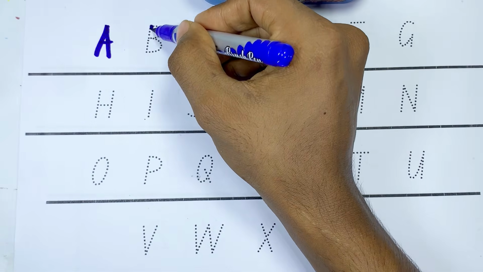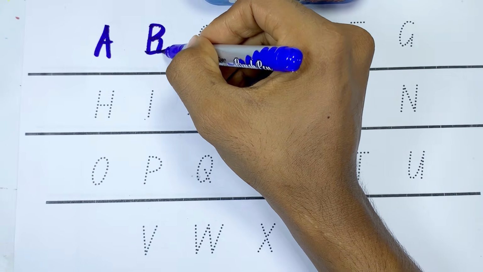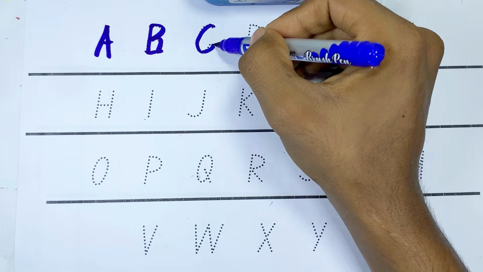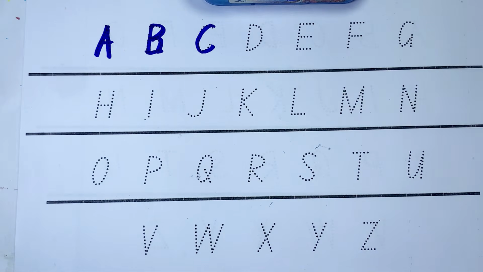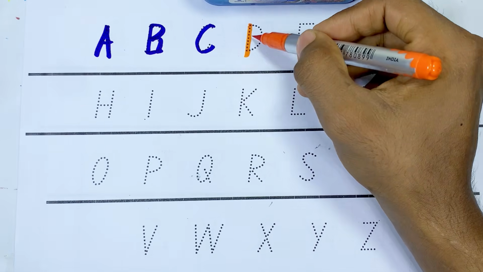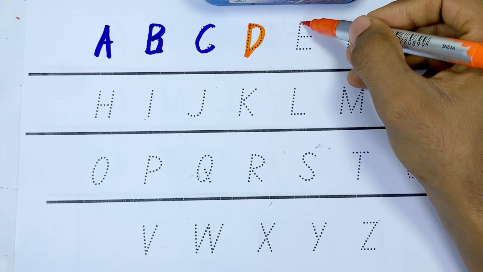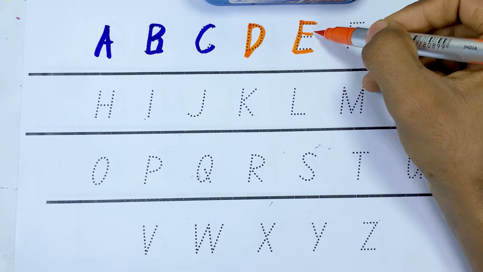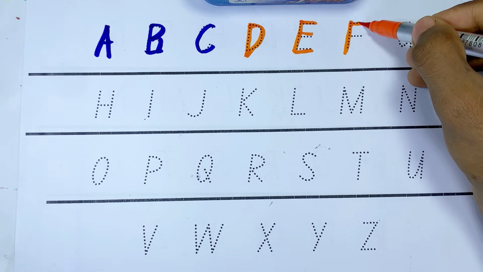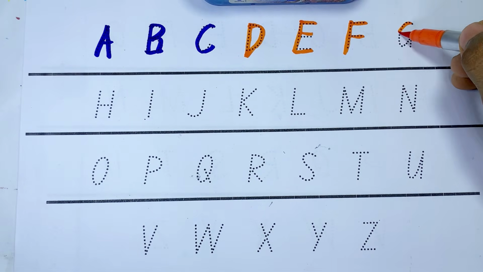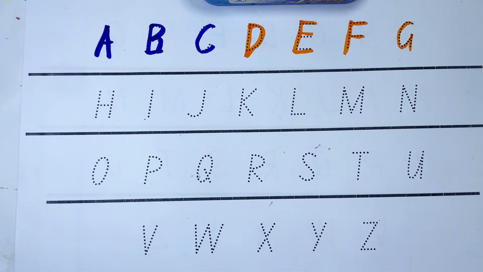A for apple. B for ball. C for cat. Kids, now you draw D. D for dog. E for elephant. F for fish. G for God.